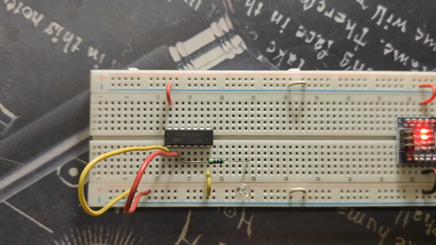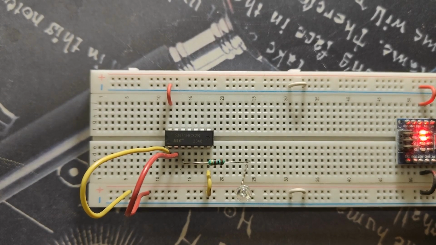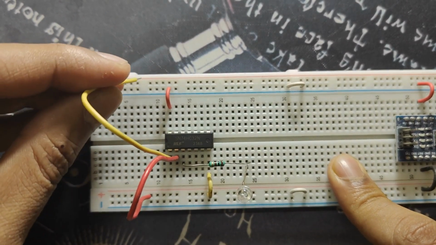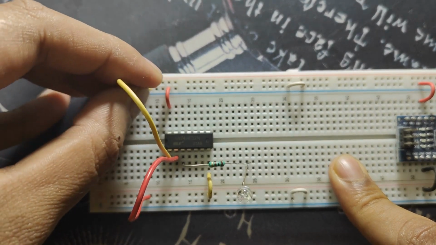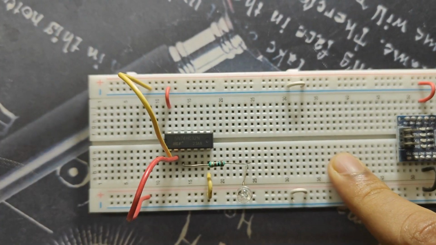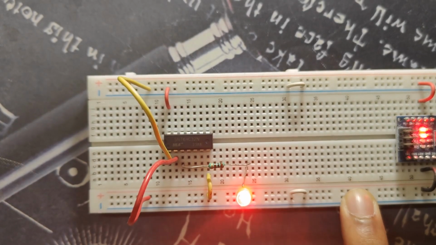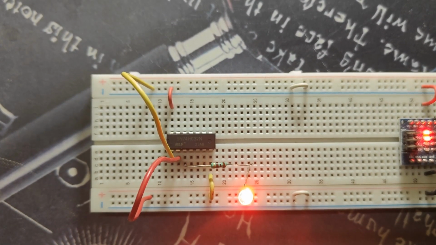But now I am going to change one of the inputs. Let's first turn off the circuit. Now I take the first input and connect it to the 5 volt supply. Let's see when I turn it on. See, the LED starts to glow, because as per the truth table, remember that when one of the inputs is 1, the OR will output 1, and that is why the LED is glowing right now.